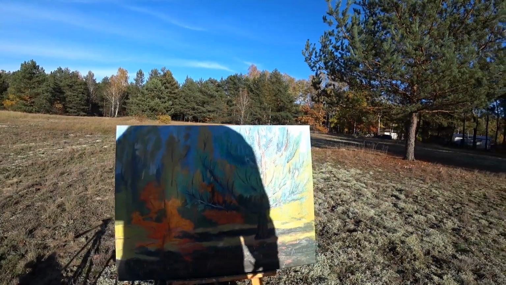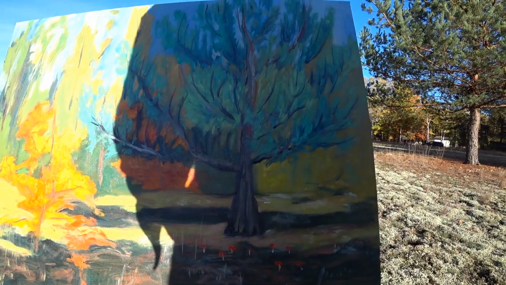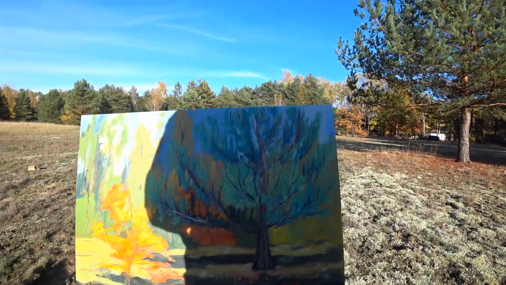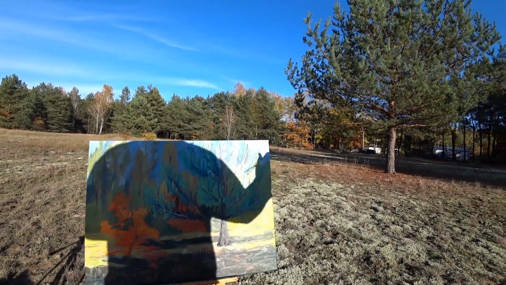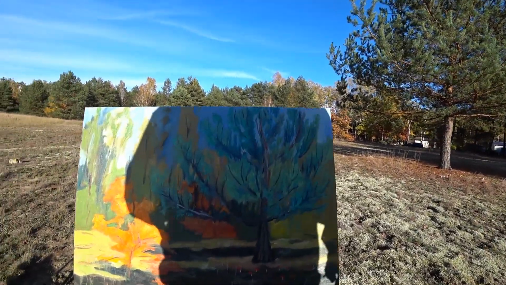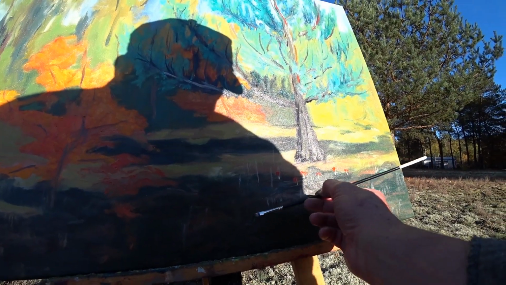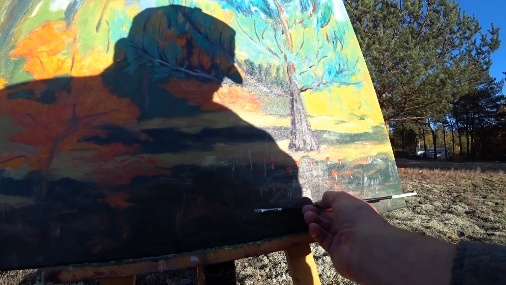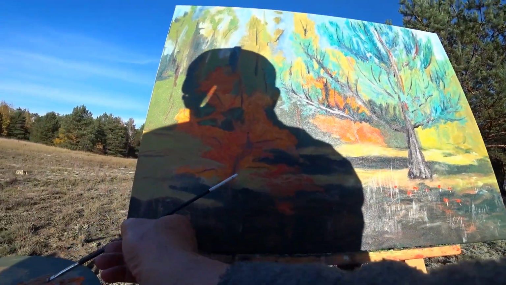What do you think? Just a little bit of detail here. We have our mushrooms down here. I think it's pretty well okay. Just a little bit of detail in the front. Down here. Again, we should be a little bit bolder.